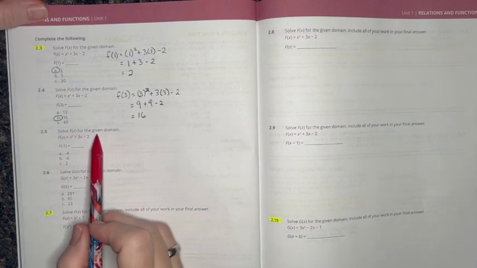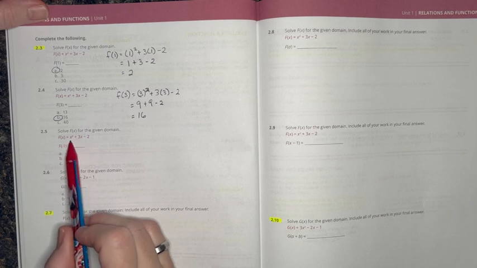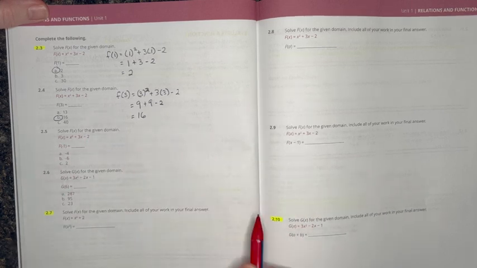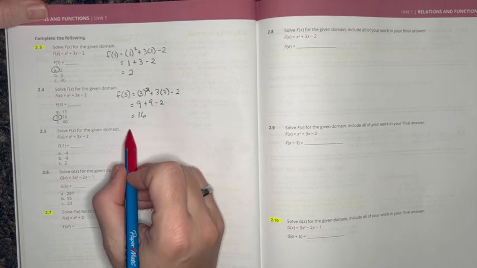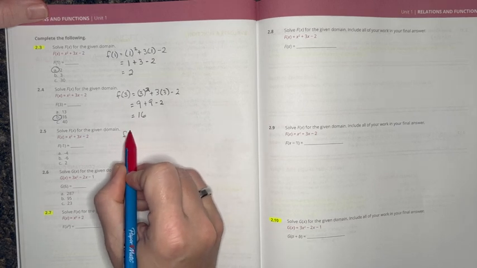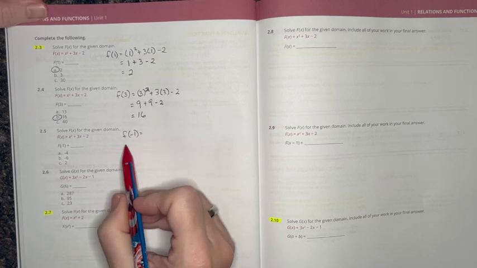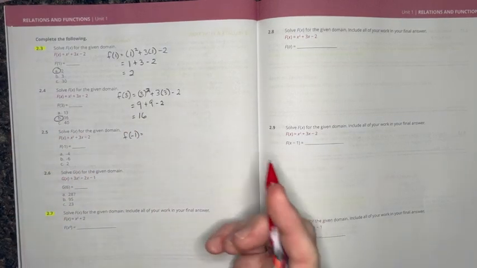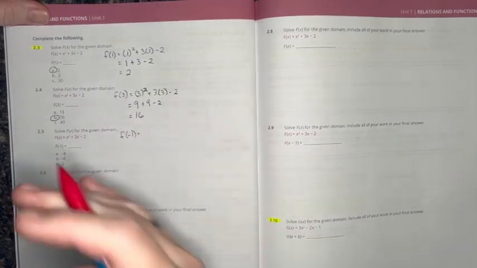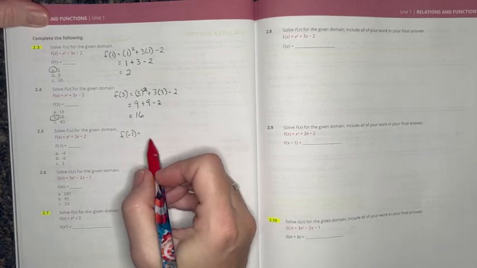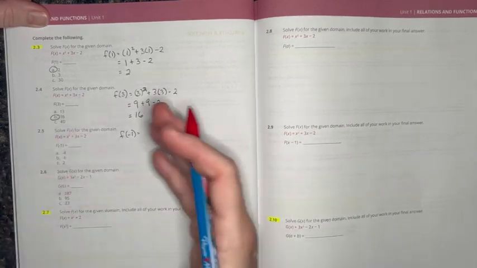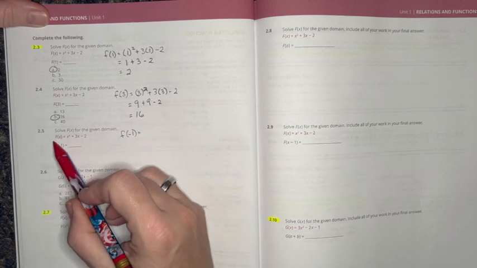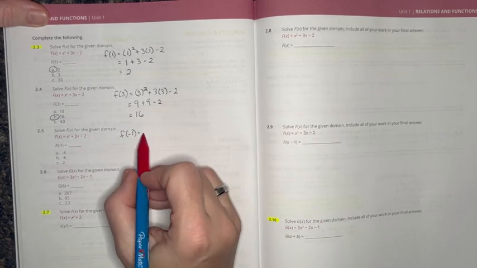Solve f of x for the given domain. We're on number 5. f of x is equal to x squared plus 3x minus 2. Solving for f of negative 1. All right, well, f of negative 1, and the book is using a capital F. I just have a tendency to use a lowercase f. When I went to school, they were all lowercase f's, or other letters too, but they were all lowercase, so that's just what I'm used to. But feel free to use capital F, it's fine.